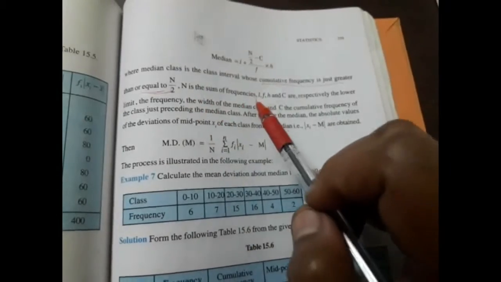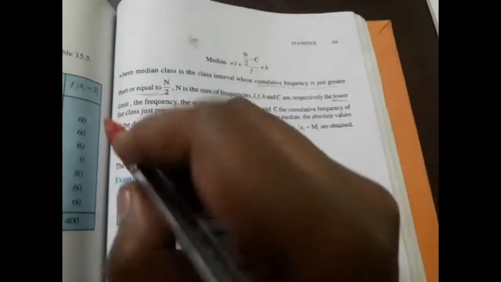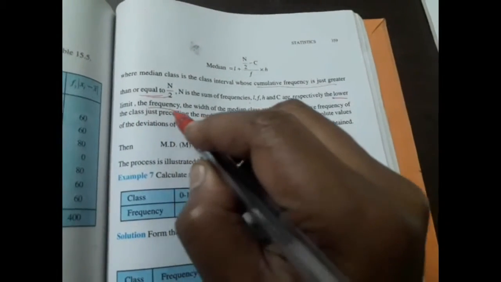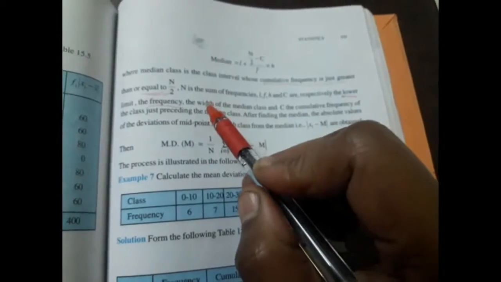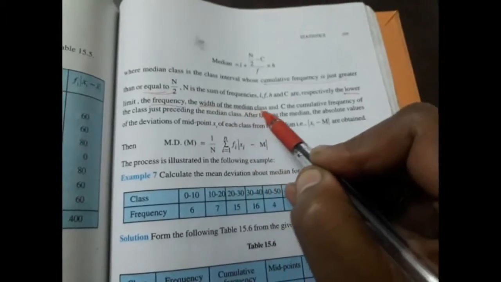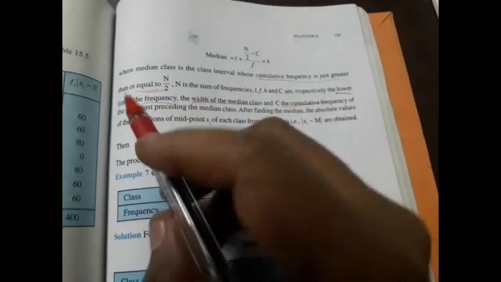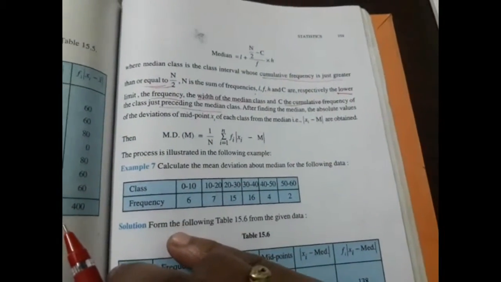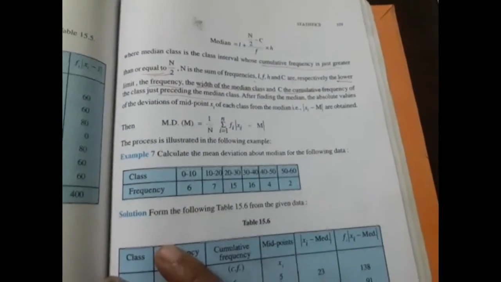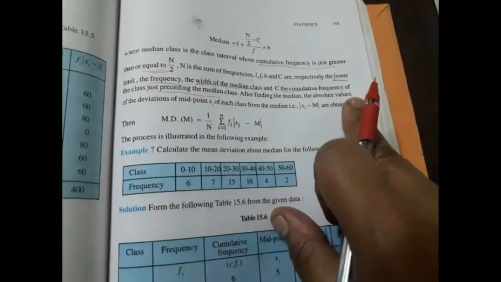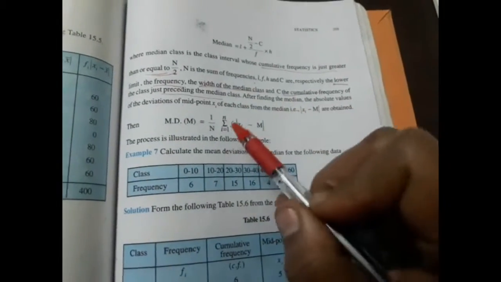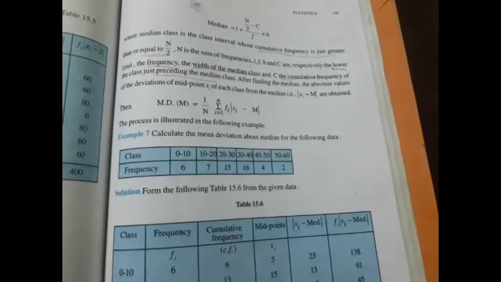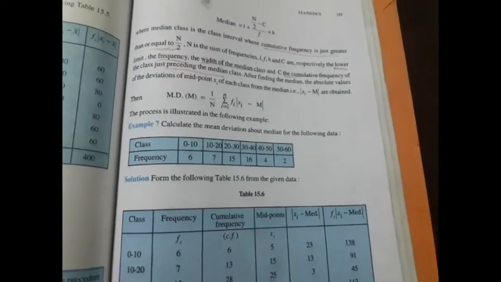Then capital N is the sum of frequencies. L is the lower limit of the median class. Then f is the frequency of the median class. Then h is the width of the median class, and c is the cumulative frequency of the class just preceding the median class. Hope you remember all these things. You have to recall, right? After finding the median, as usual, we will find the deviations, absolute values, then its mean. That will give you the mean deviation about median, right?